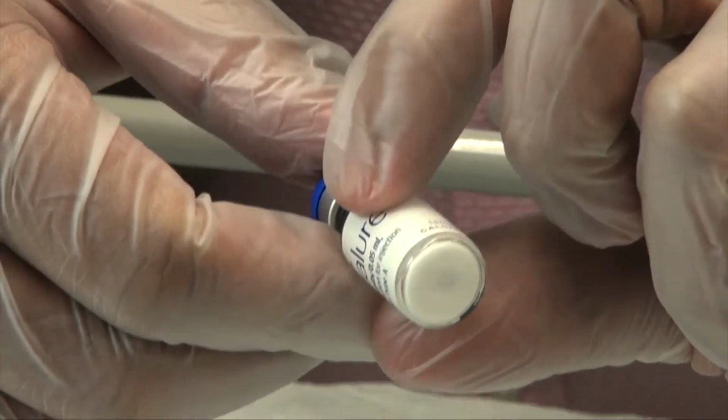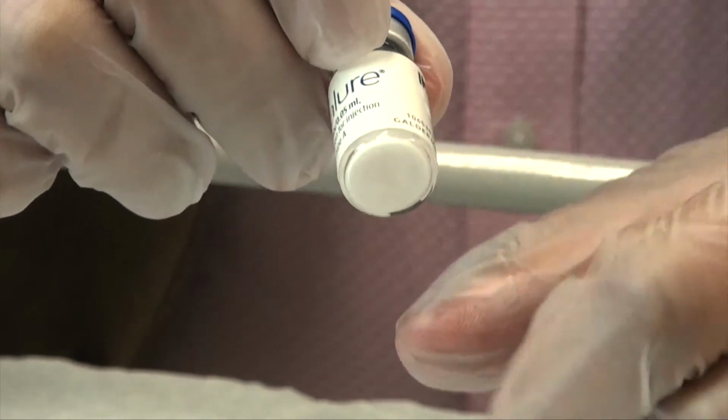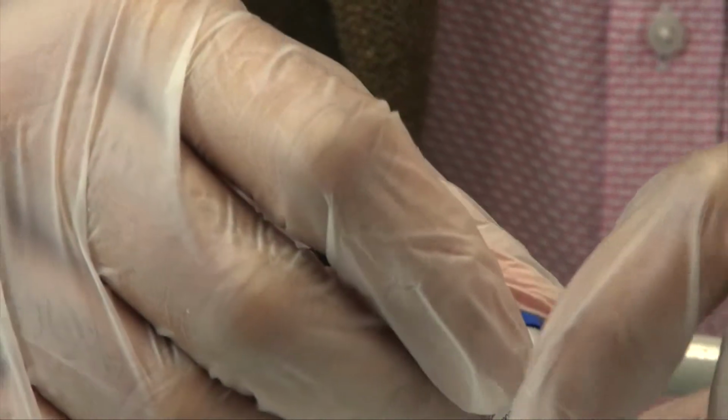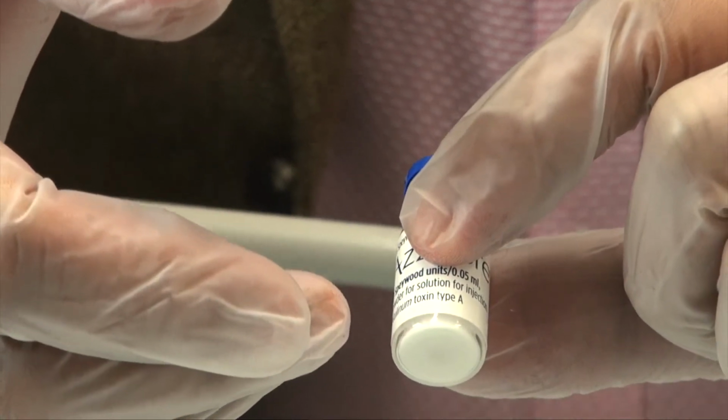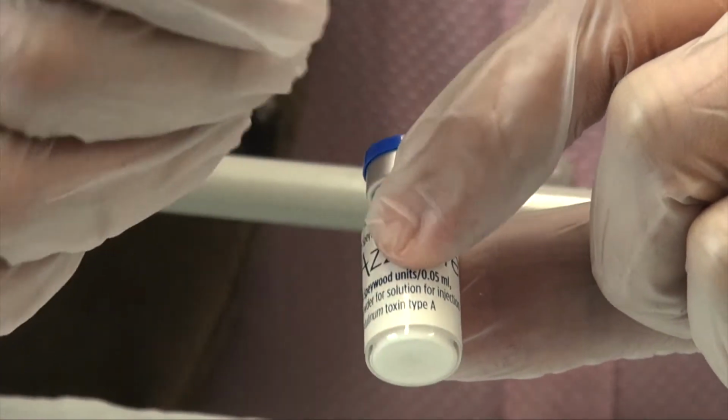Now, as you can see, the Azzalure vial has a white powdery residue at the bottom. This is the toxin, but also human albumin and also lactose monohydrate, which are the other two excipients. So again, caution with people who have adversity to human blood products.